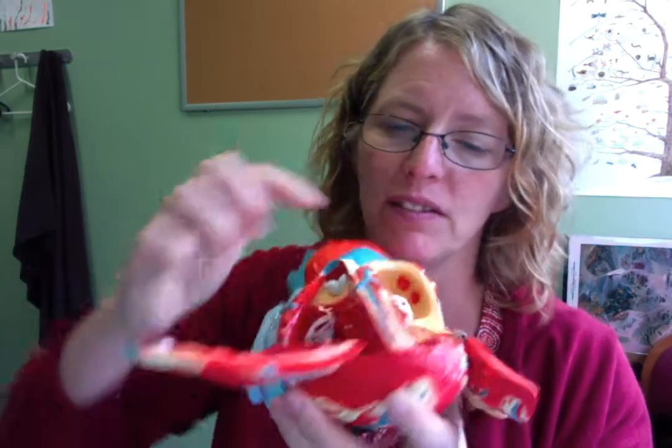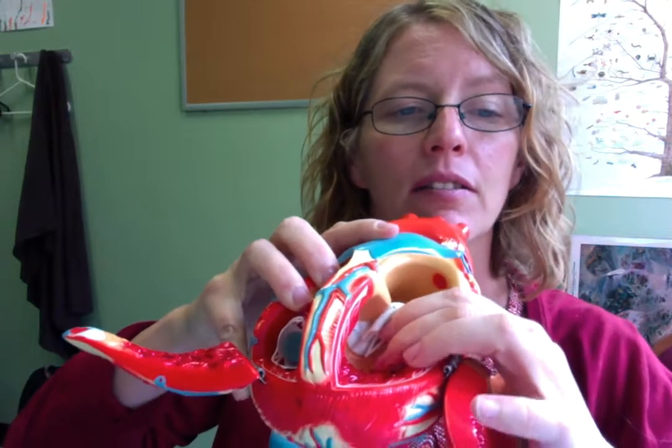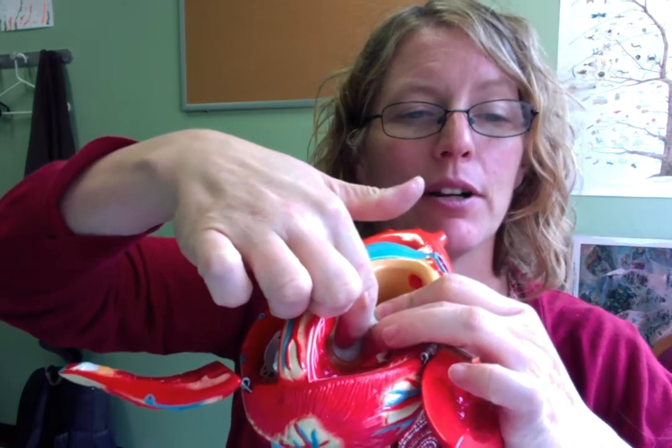On the left side, we have the bicuspid AV valve. And here, going into the pulmonary trunk, is the pulmonary semilunar valve. And much harder to see there, actually, this camera really helps, the aortic semilunar valve is right there.